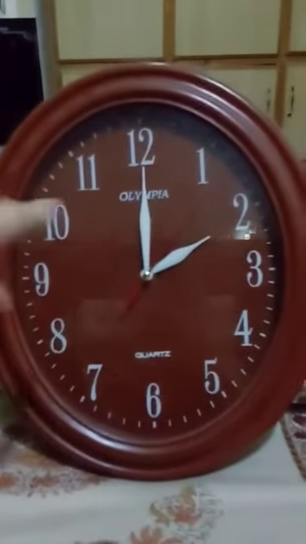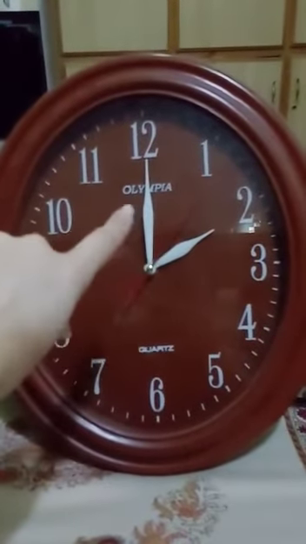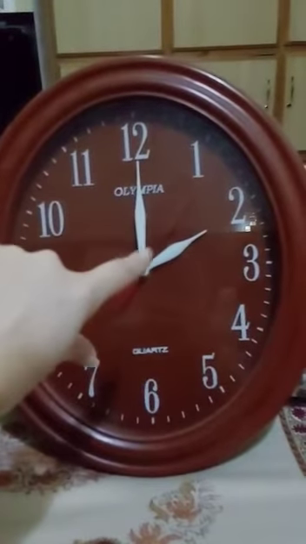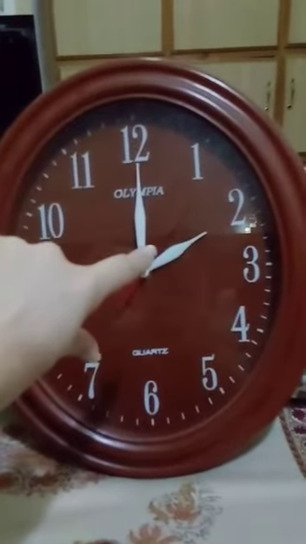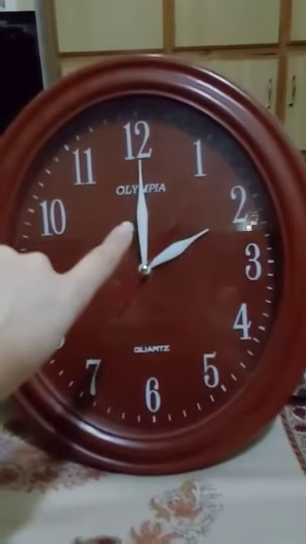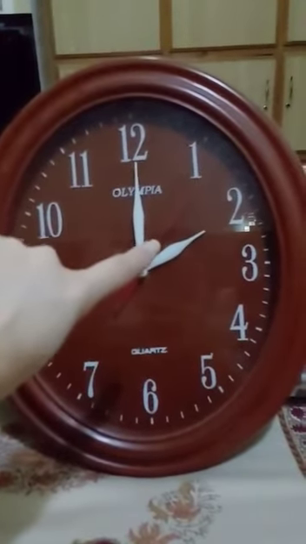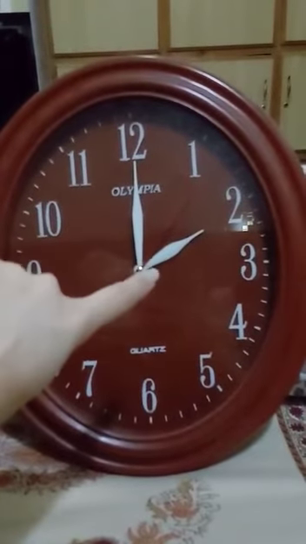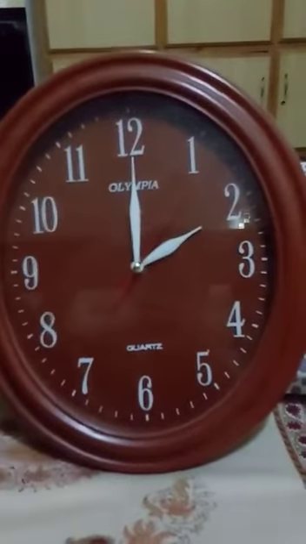Talking about these needles, there's a short hand, there's a bigger hand, and if it's visible to you, there's a thin red needle. The short hand represents hours, the bigger needle represents minutes, while this thin red needle represents seconds, and this keeps on moving all day because it moves with each second.